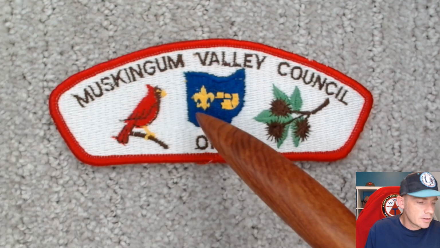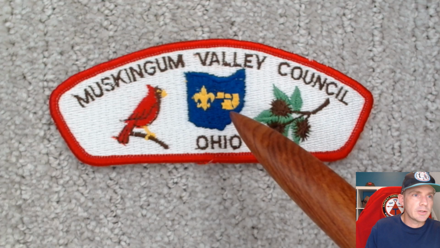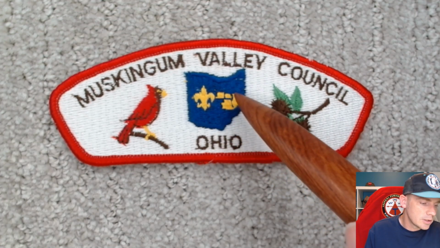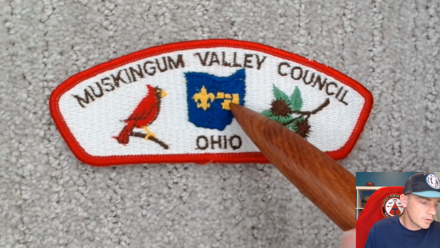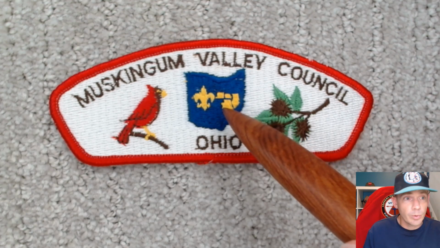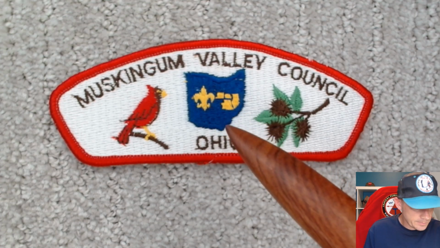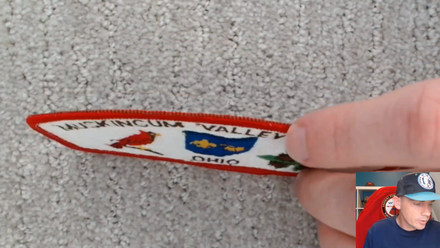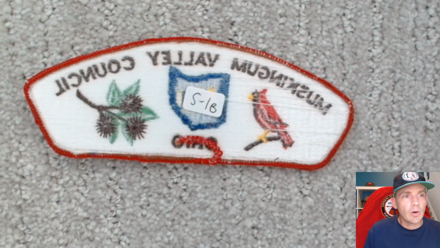It's worth noting that the state itself is still horizontally stitched. On both patches, the S1A and S1B, the state itself is horizontal. It's just the council here, and in this case the fleur-de-lis, that are vertically stitched. On both patches, again, the fleur-de-lis is vertically stitched. Take a look at the back here real quick, and then we'll put them head to head. So this is the S1B, also a plastic back.